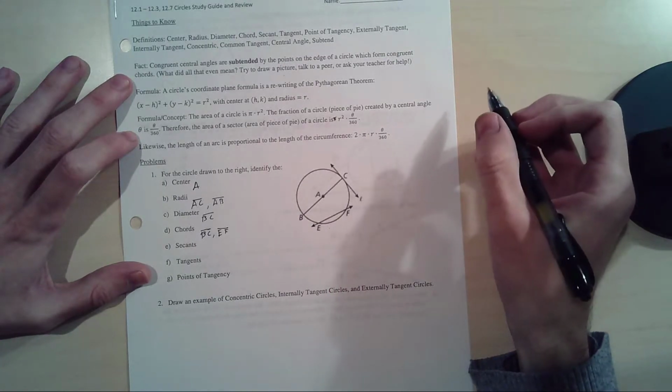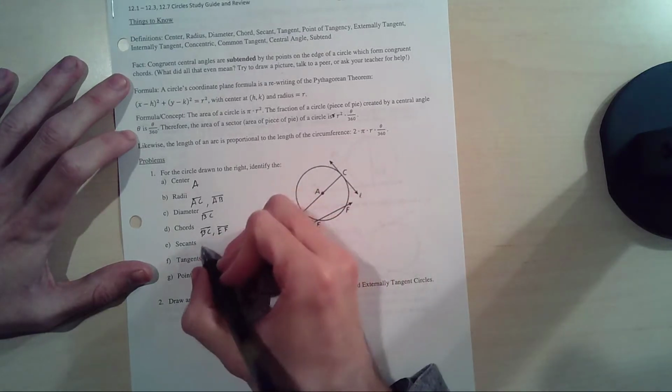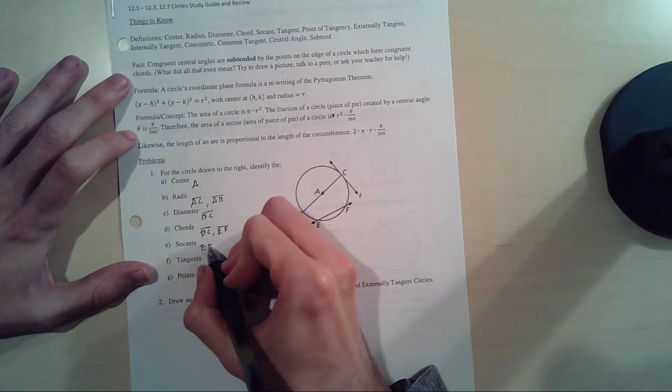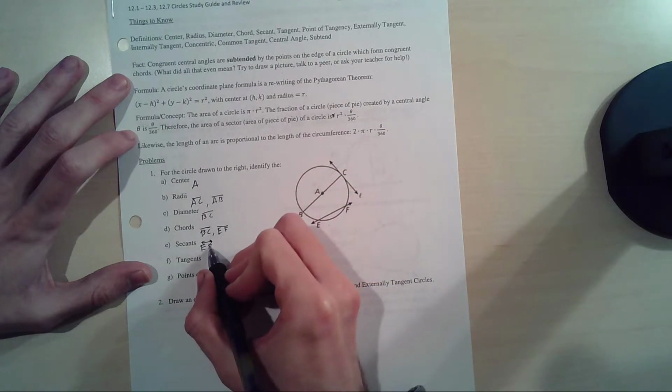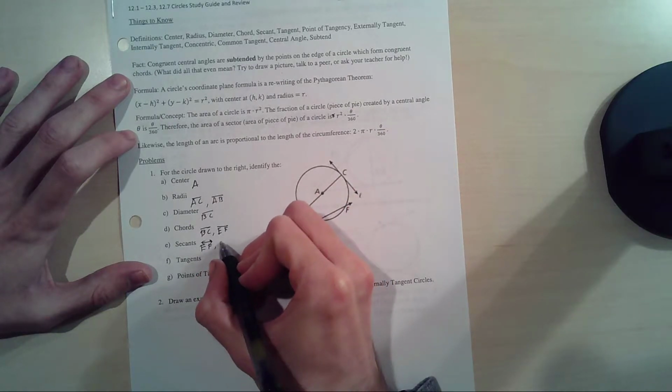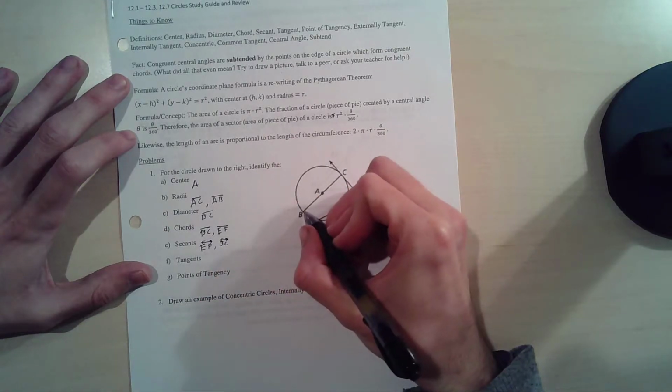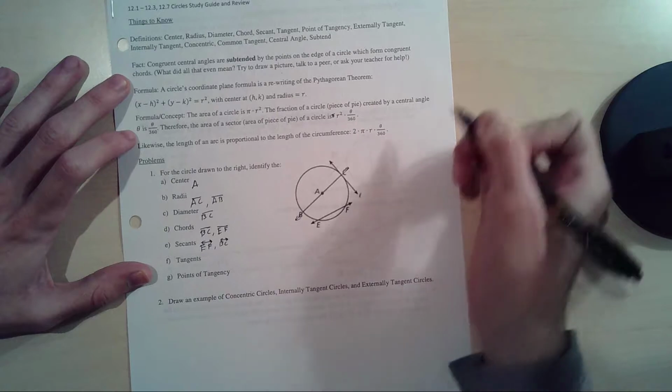A secant is a line that goes all the way through the circle. So EF is the most obvious one, it goes all the way through. Please note, EF is a chord and it's a secant. Likewise, BC with a line over it would also be a secant if we decided to extend those and write arrows at the end of them.